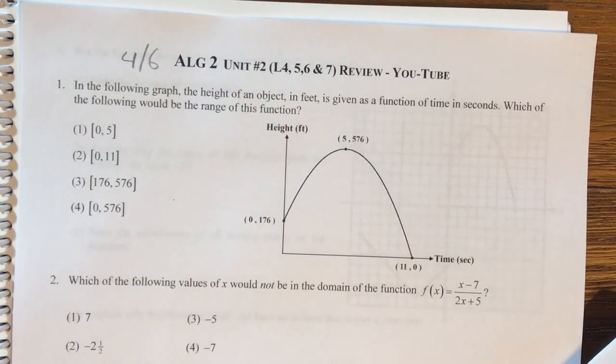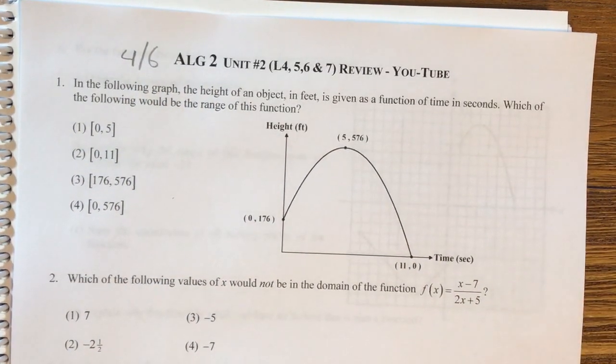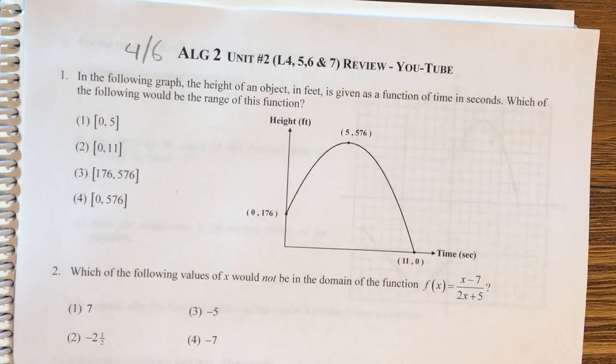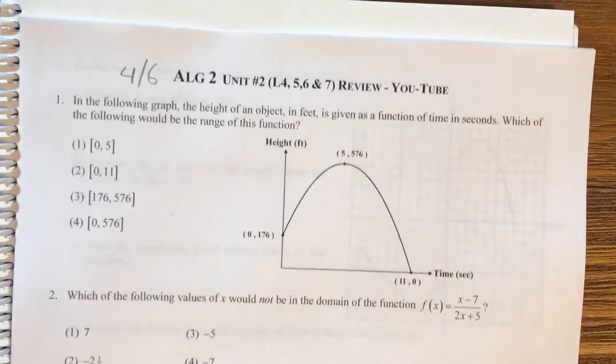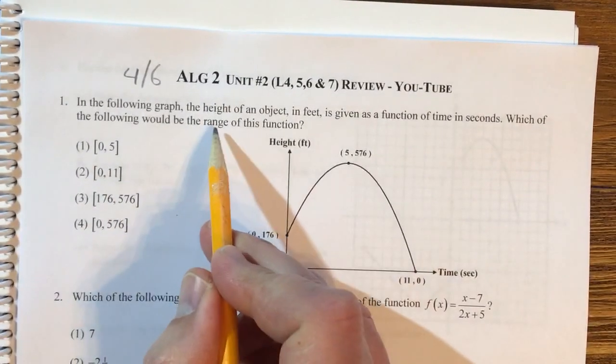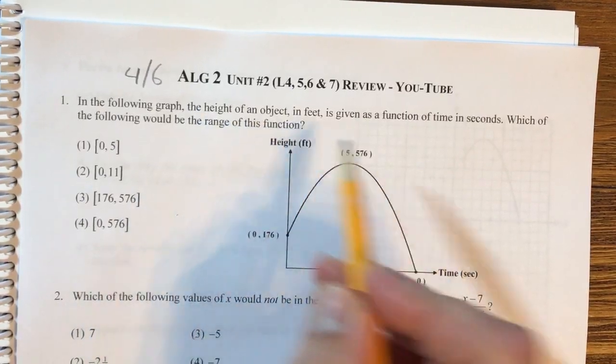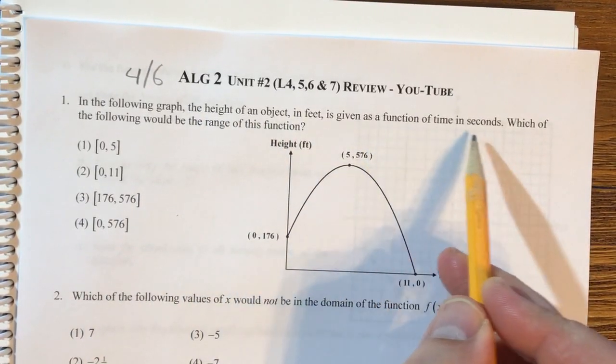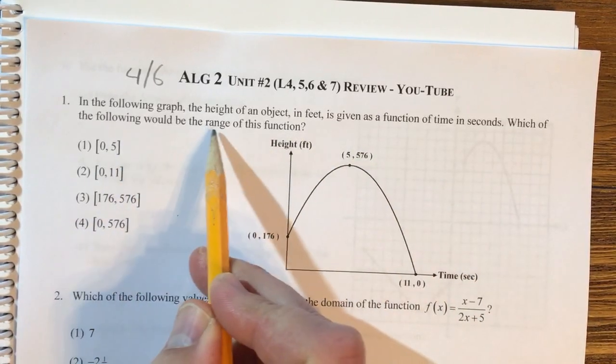All right, what was in this unit? Domain, range, one-to-one, inverses, topics like that. So this first one is a range question. In the following graph, the height of an object in feet is given as a function of time in seconds. Which of the following would be the range?